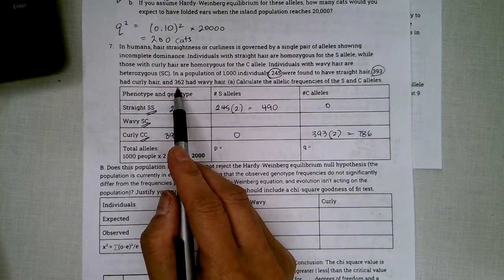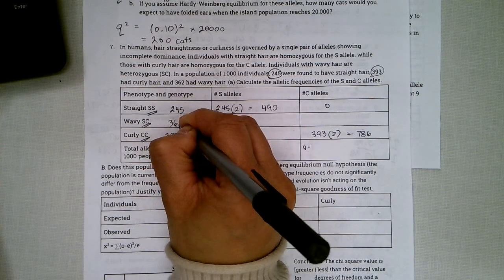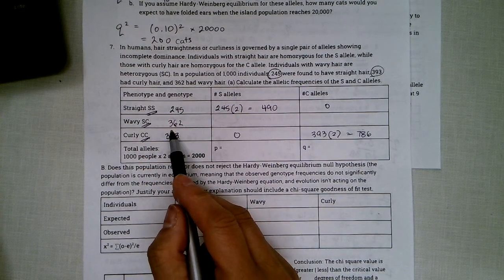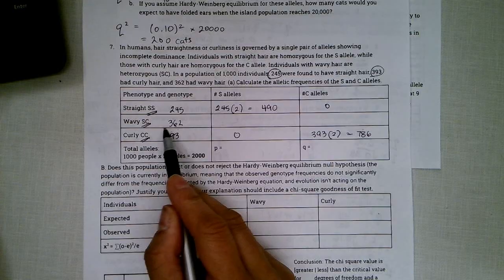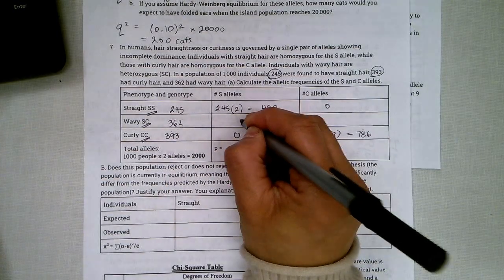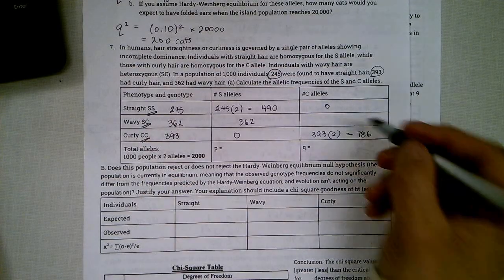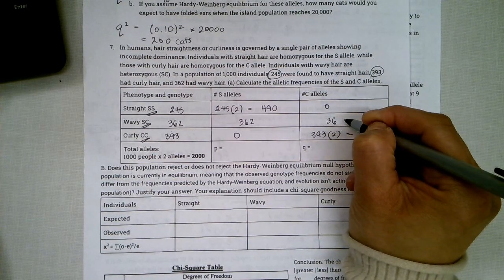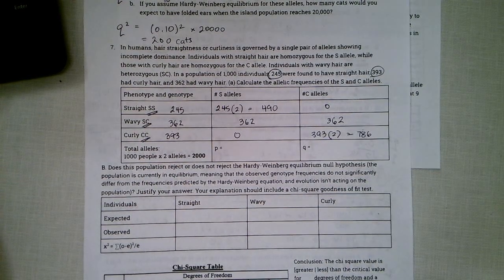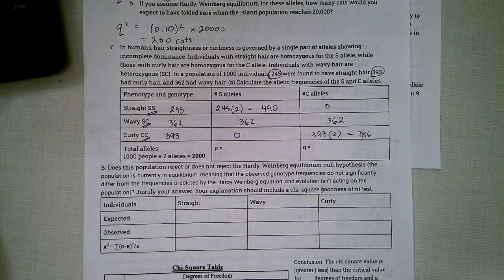Now the last one is for wavy hair. This is how many people that have it, but for each person that has it, they're going to have one of their alleles that's going to represent the S, and then the other, of their genotype, is going to represent the C. So that's why it's like that, okay?